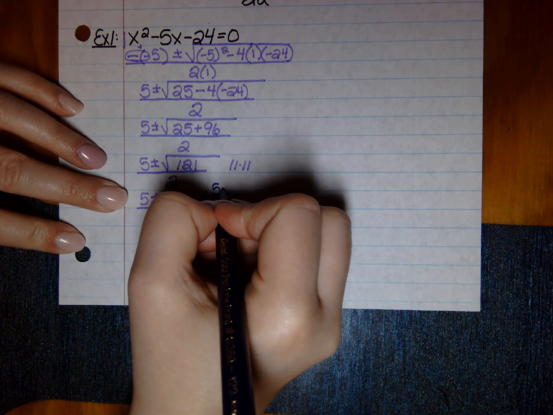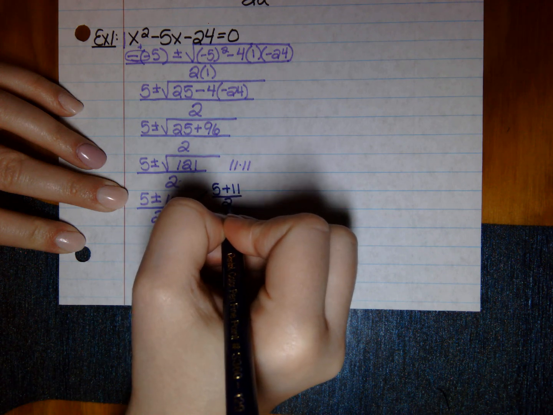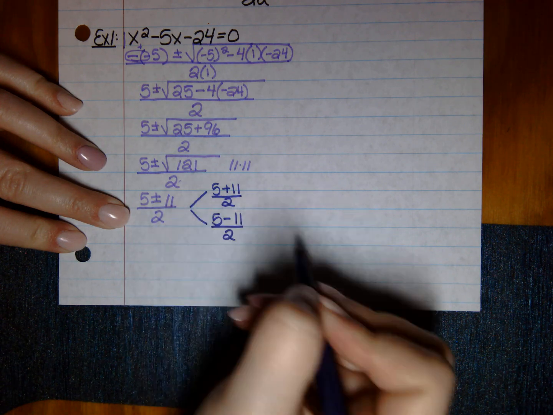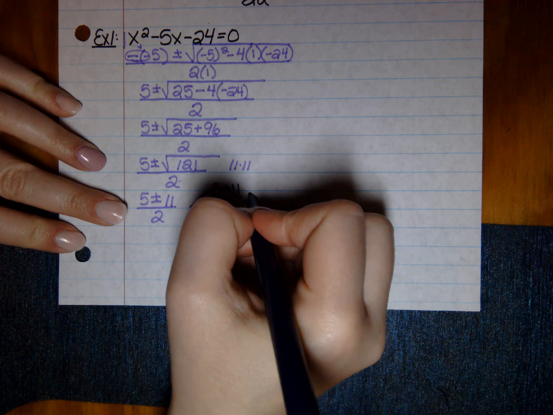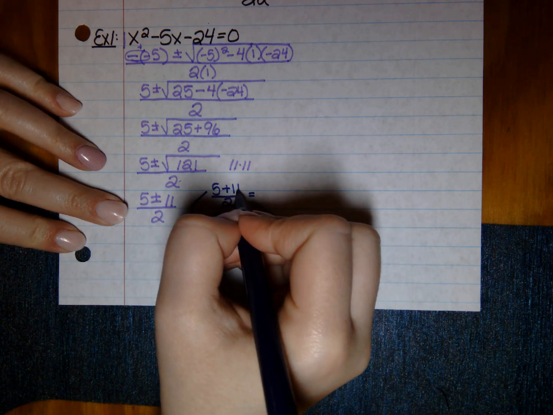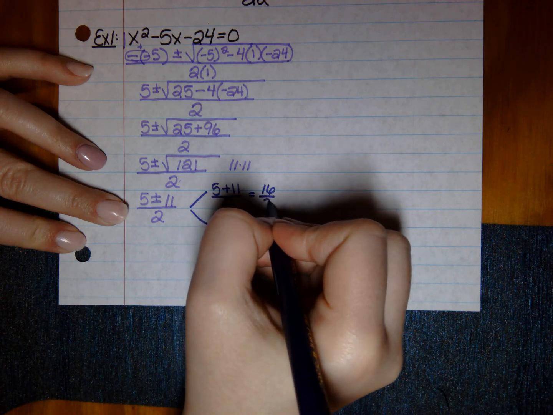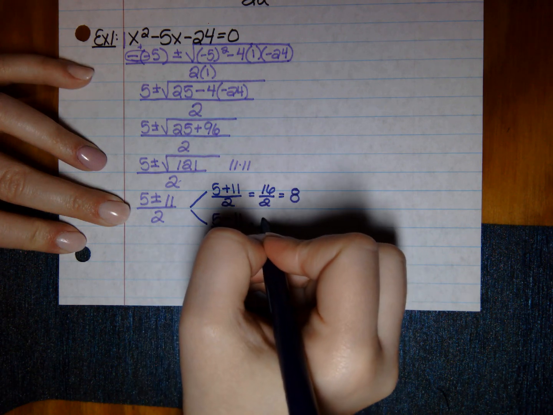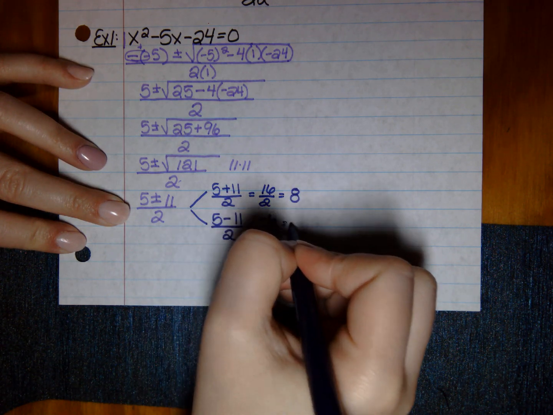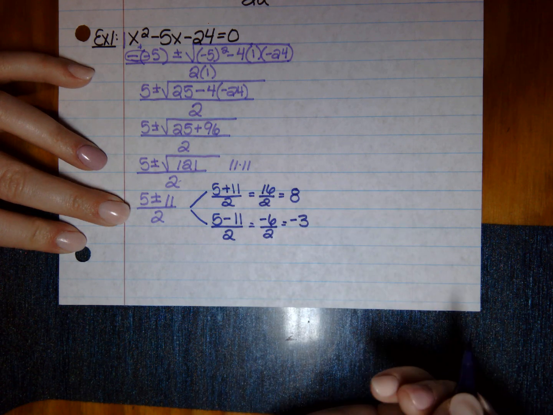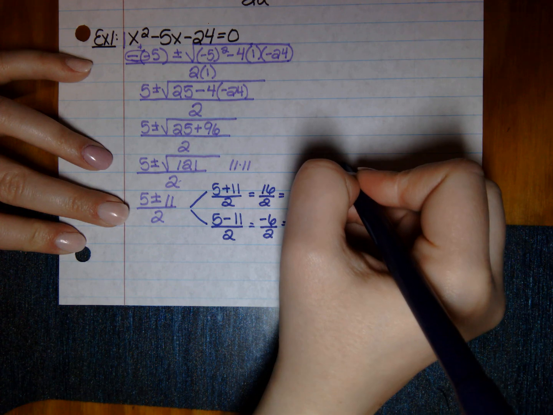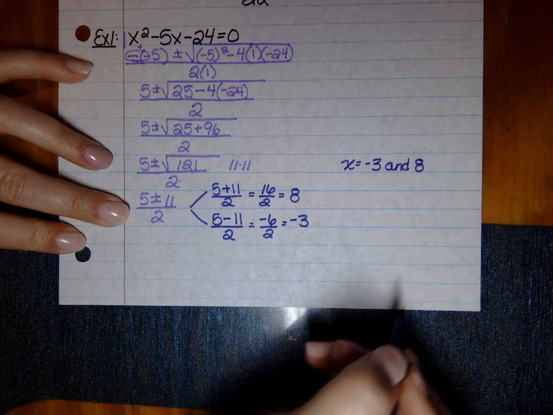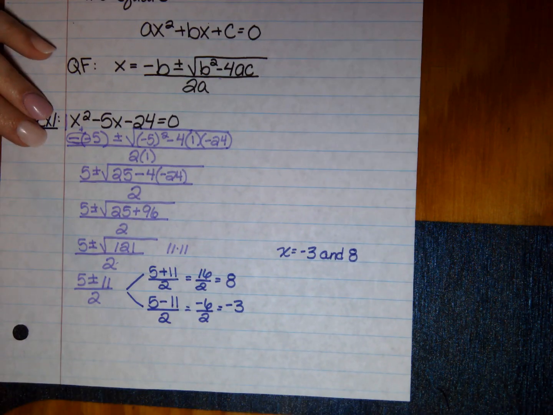I'm going to have 5 plus 11 divided by 2, and I'm going to have 5 minus 11 divided by 2. So when I go to solve these individually, 5 plus 11 is going to give me 16 divided by 2, which will give me 8. And 5 minus 11 is going to give me a negative 6 divided by 2, which will give me negative 3. So your answers for this are going to be x is negative 3 and positive 8.